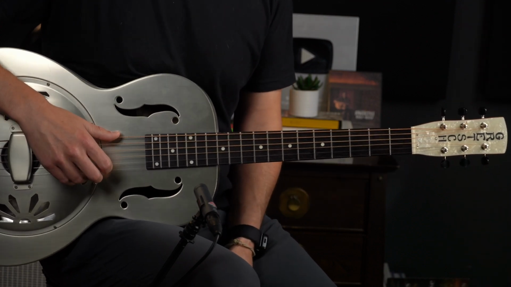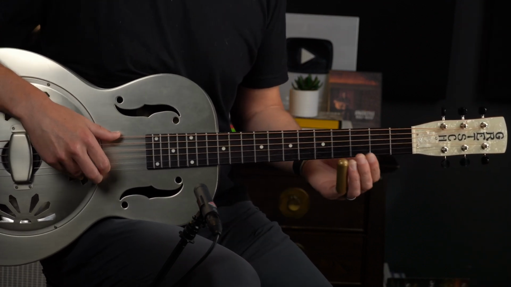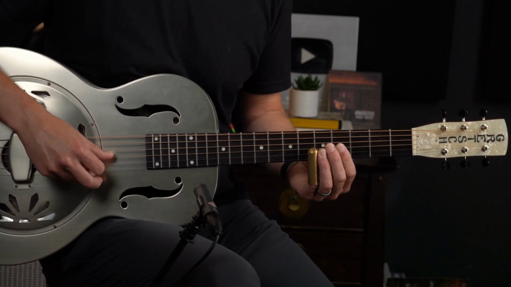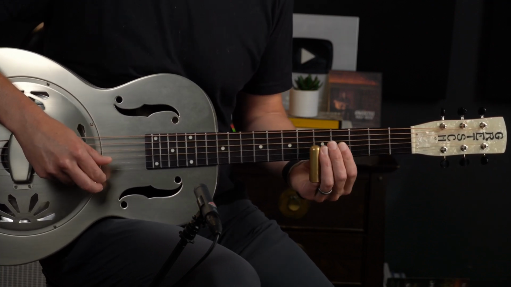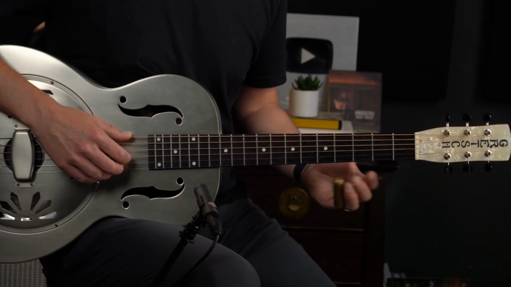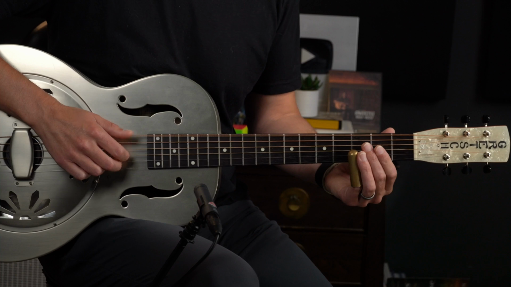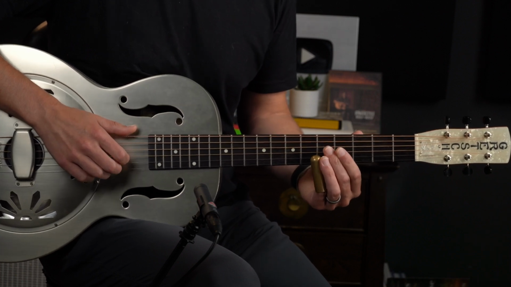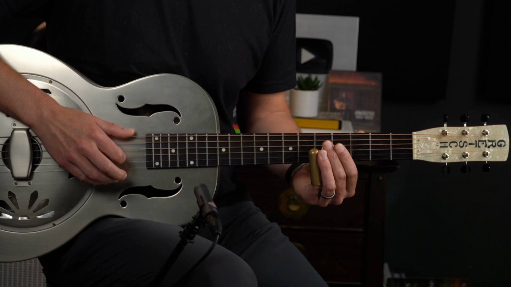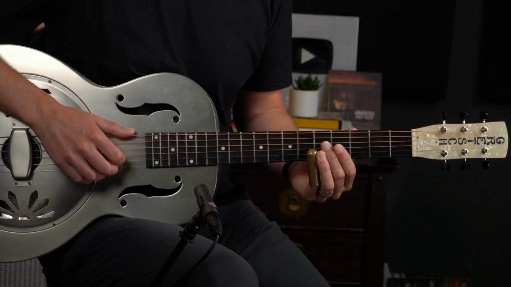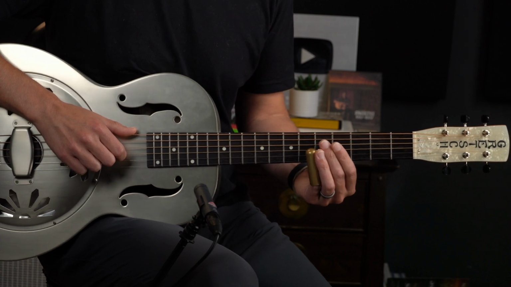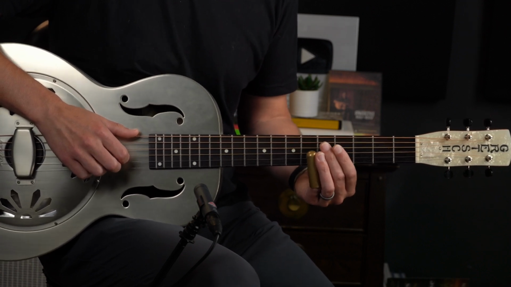The other thing that we're doing here is using the slide for what it's built for. Sliding into and out of notes. Don't forget that you can do that because that gives it its expressive quality, right? We could just play this little fragment of a lick like this, but that's not nearly as fun as sliding into that note. And of course, when you're landing, give it some vibrato.